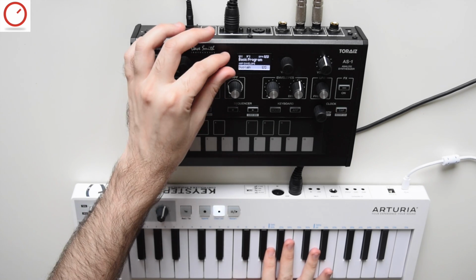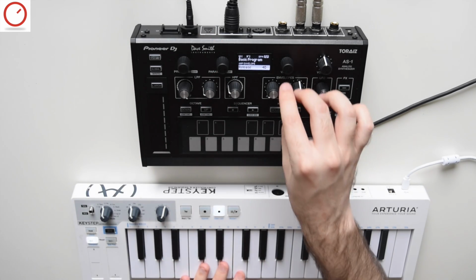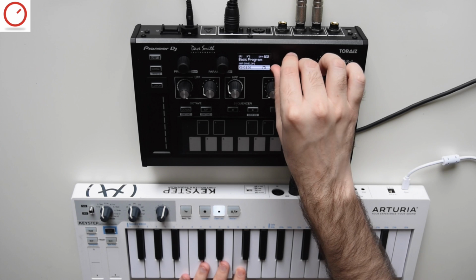For longer fading away sound, I will add more importance to the release of the envelope.